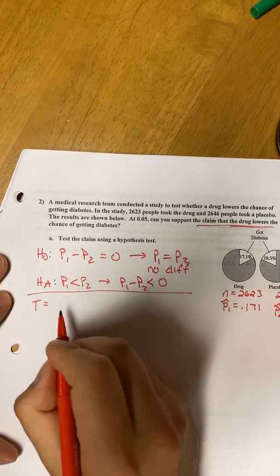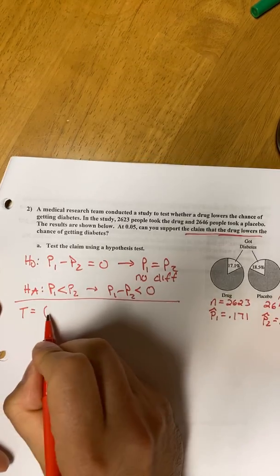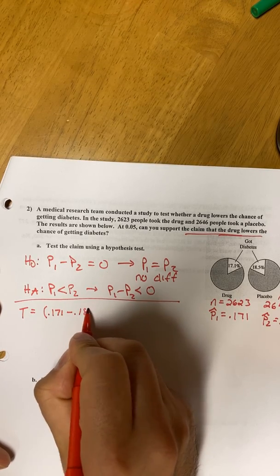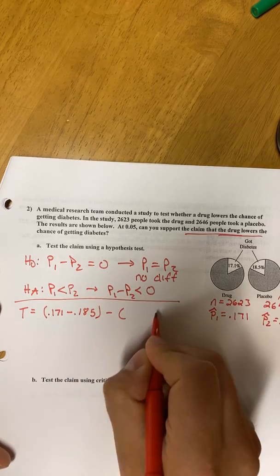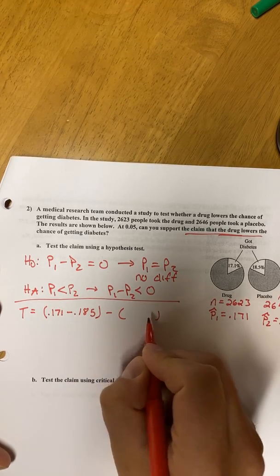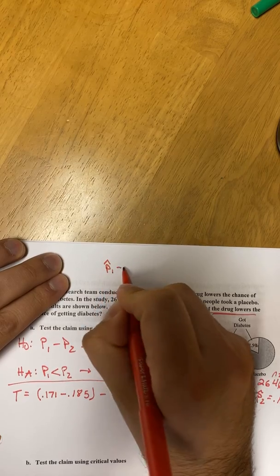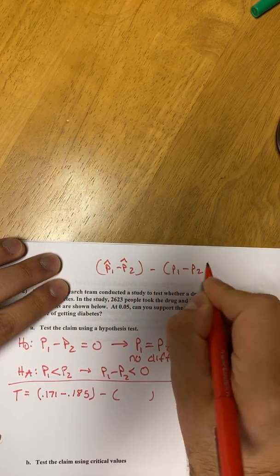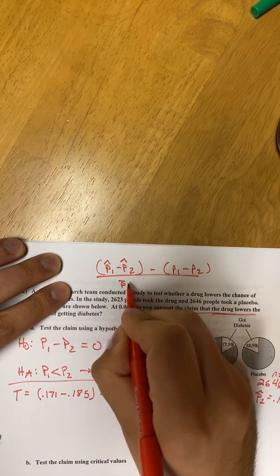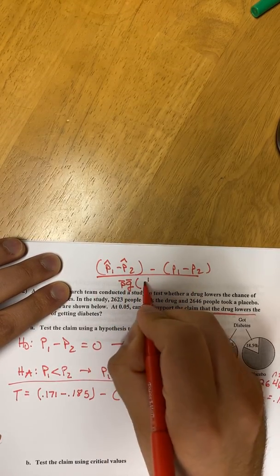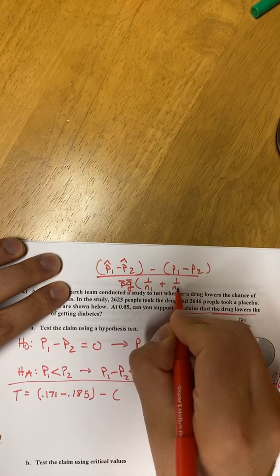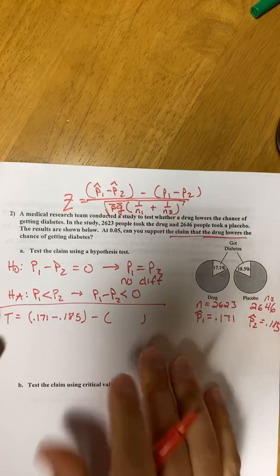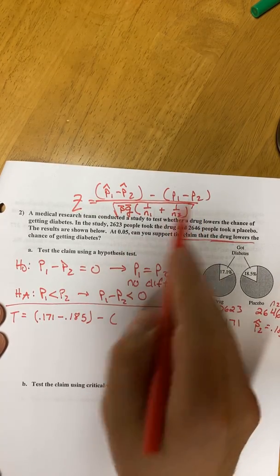The test stat is going to be p1 minus p2 minus p1 minus p2. Here's the formula: p pool, q pool times 1 over n1 plus 1 over n2, square root of this whole thing. All right. That's the test stat. So p1 minus p2 is 0.